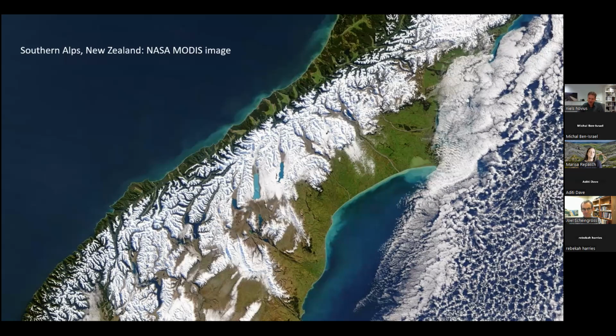And so you see the interface, or you see the interaction between climate and tectonics here, mediated through topography. This is our bread and butter. This is where many of us have worked for a long time. It's actually not where most people live.